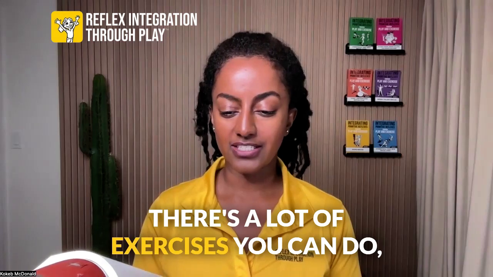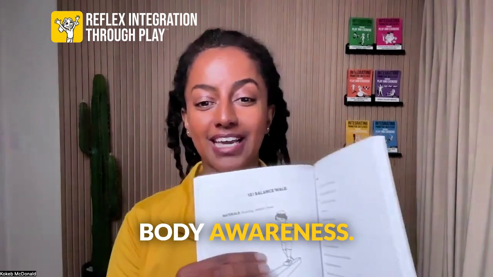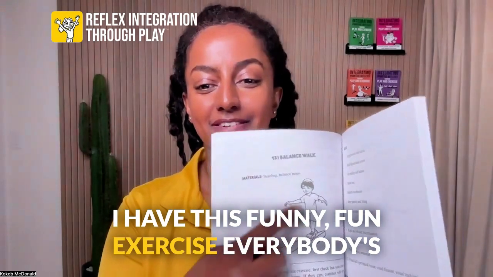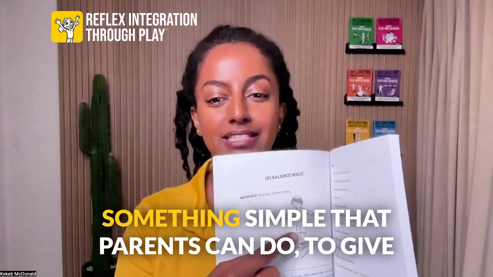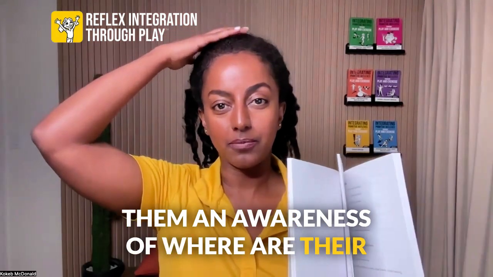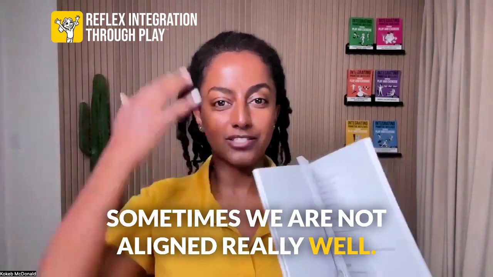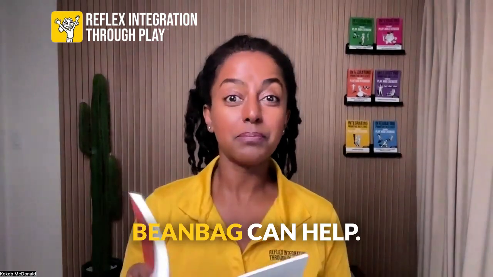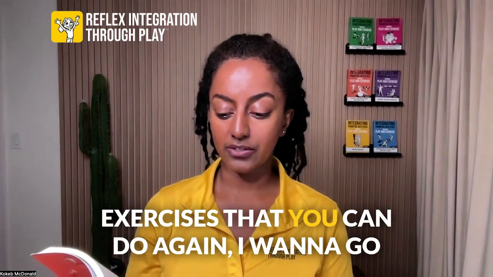There's a lot of exercises you can do. Balance walking, you can do as well. Body awareness. I have this fun exercise. Everybody's done that growing up. Maybe you didn't, but anyways, it's just something simple that parents can do to give them an awareness of where their body is in space and to align. Because sometimes we're not aligned really well. So putting something heavy like a beanbag can help. There are a lot of scooter board exercises that you can do.